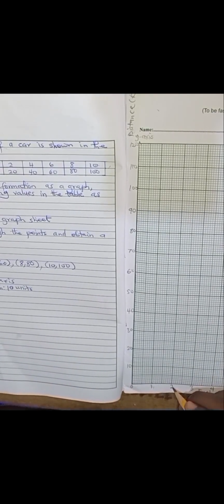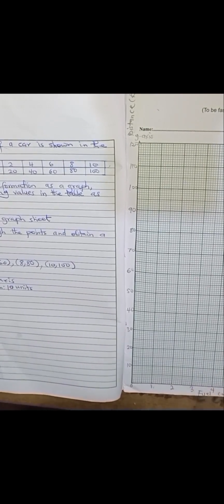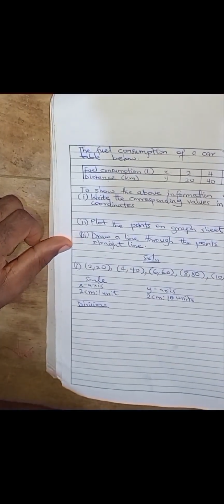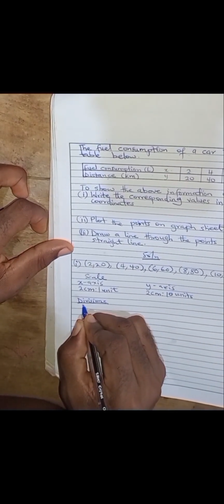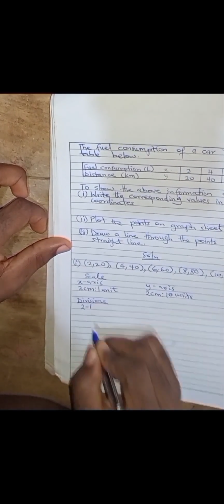Since we have already counted that here is 10, this is what we do. We take the larger number of the two numbers that we choose. Then we subtract the smaller number from the larger number. So watch me do it here. I chose 2 and 1, right? So divisions: 2 minus 1.